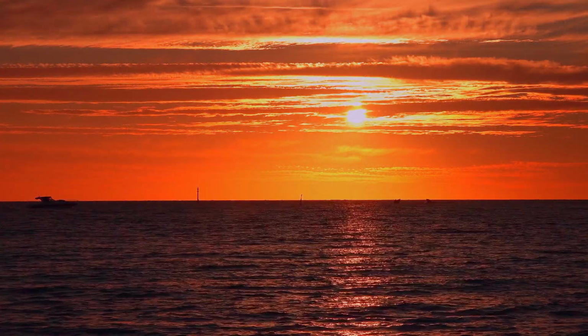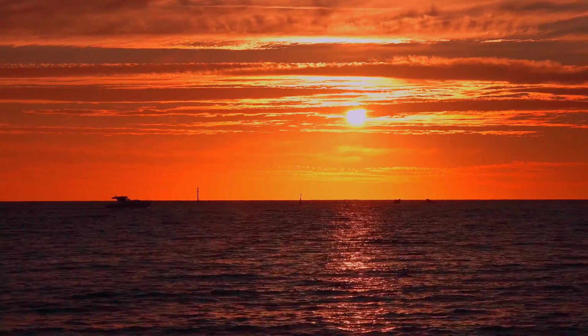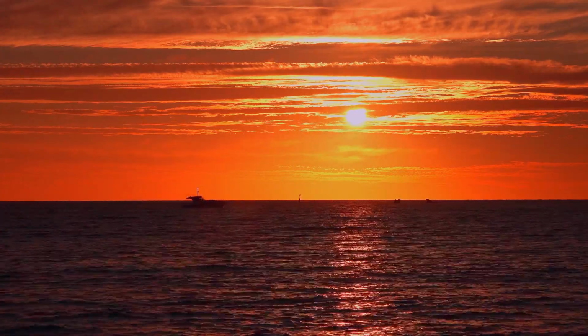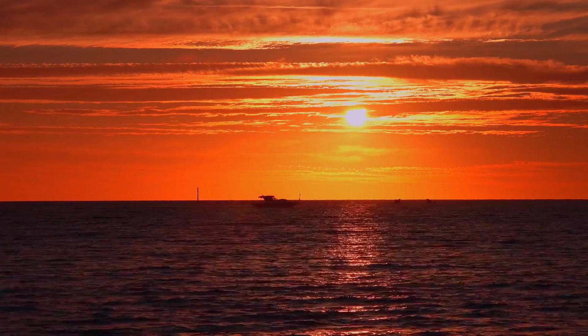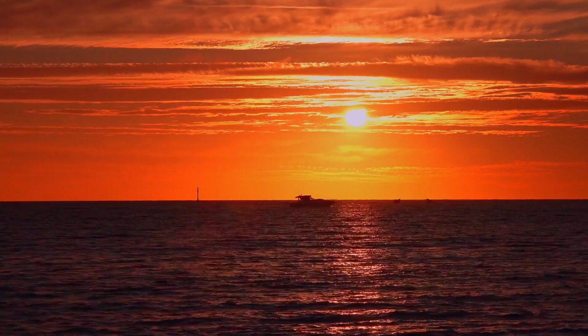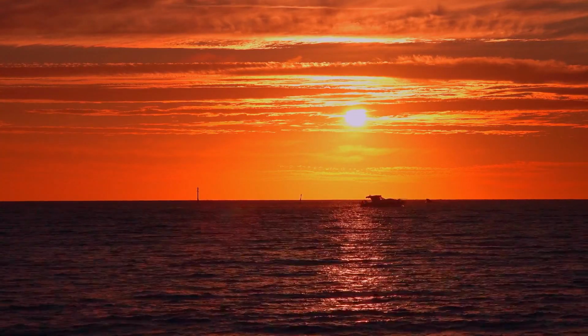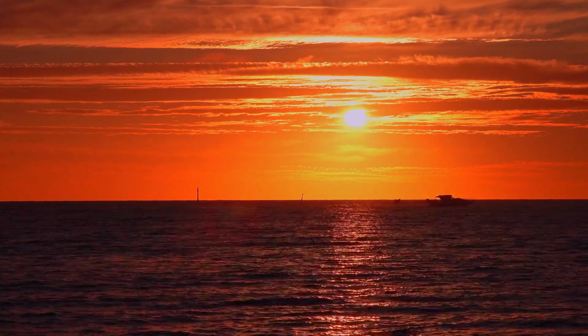The Sun accounts for about 99.86% of the total mass of our solar system. The Sun's core reaches temperatures of about 15 million degrees Celsius, 27 million degrees Fahrenheit. The Sun generates energy through nuclear fusion, converting hydrogen into helium in its core. Light from the Sun takes about 8 minutes and 20 seconds to reach Earth.